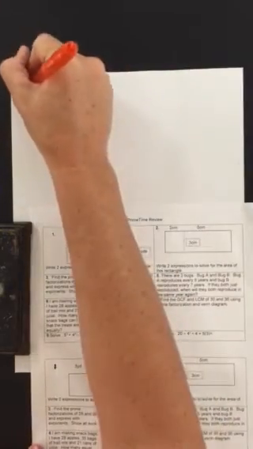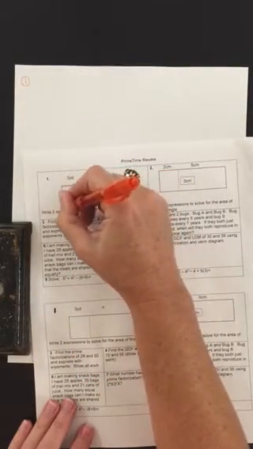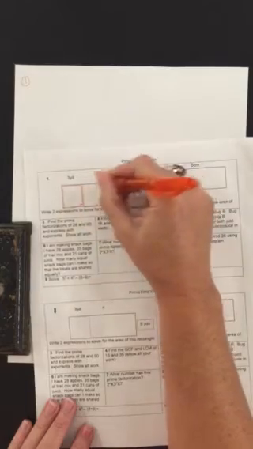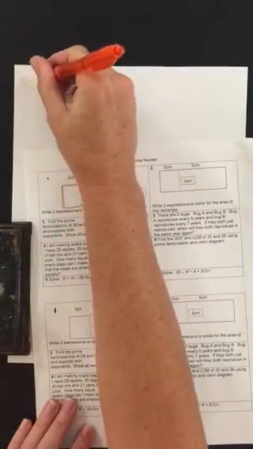Number 1 has a rectangle broken into two different rectangles, and it says write two expressions to solve for the area of this rectangle. So I can look at it two ways. I can look at it as if it's two rectangles and then add it together. So I would write 3 times 6, and then I would add this rectangle to it, which is n, or 6 times n.